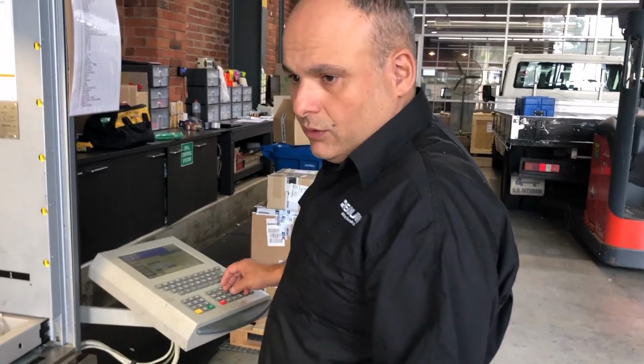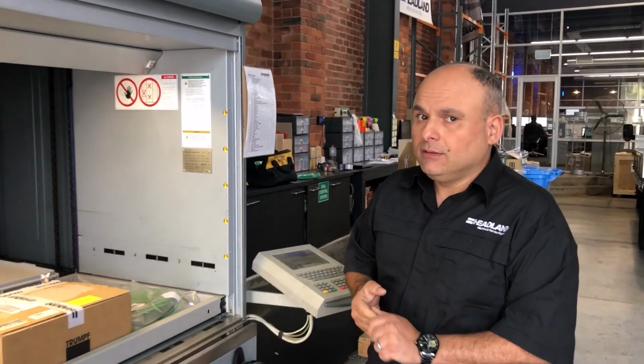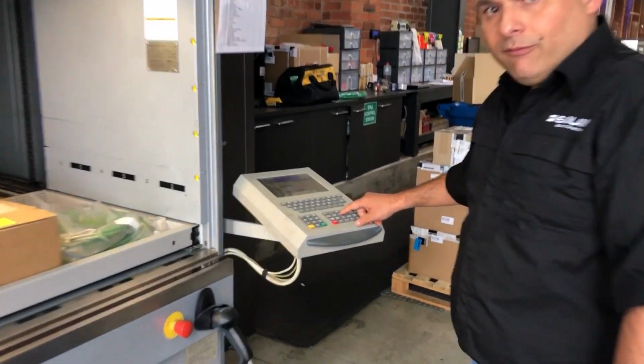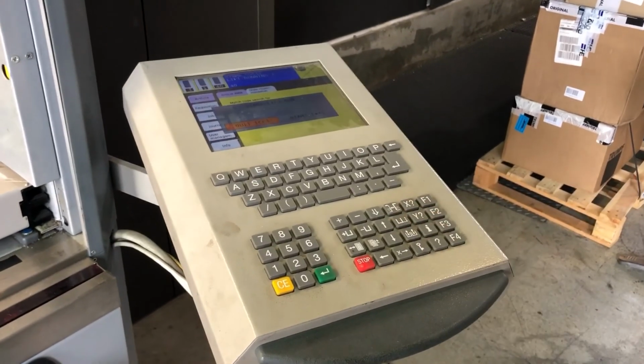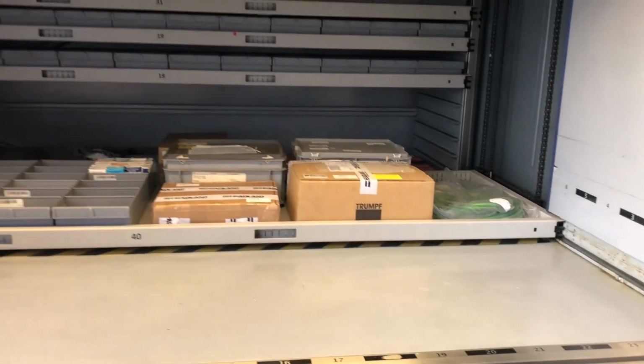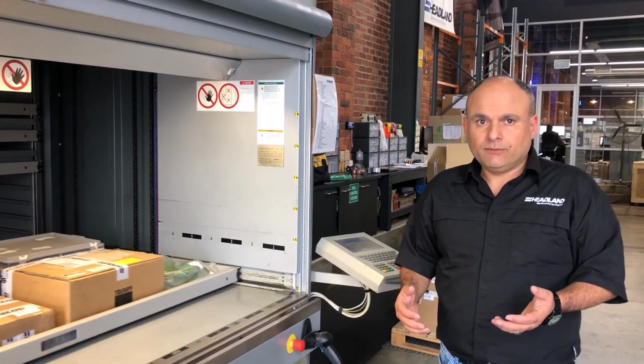All right, when you've done it, make sure when you finish the job, send the shelf back. It's going to go back automatically anyway. But if it doesn't, always make sure you push the arrow up. When you press the arrow up, not only are you sending the shelf back inside, you are logging off from your account as well.